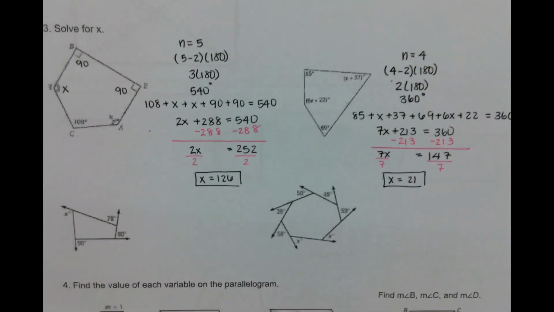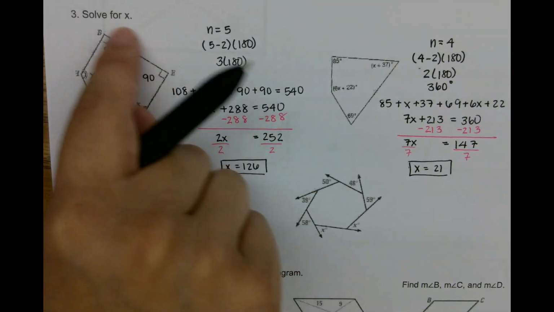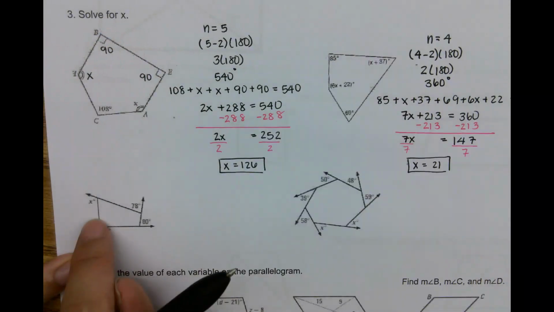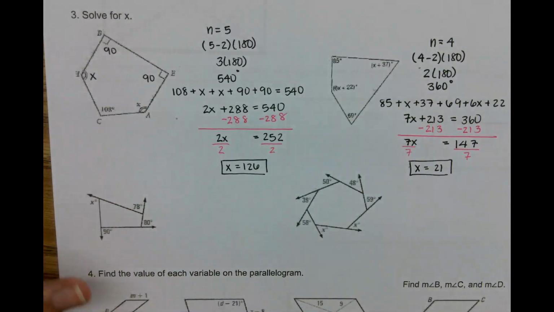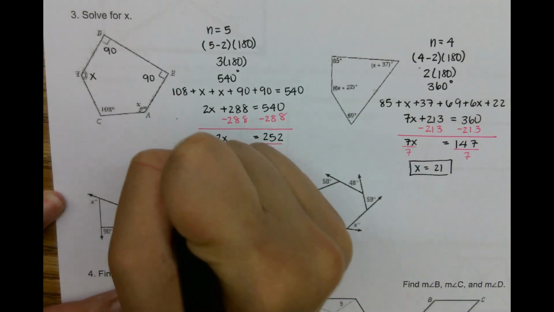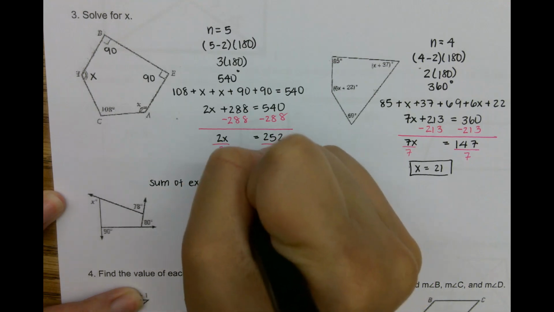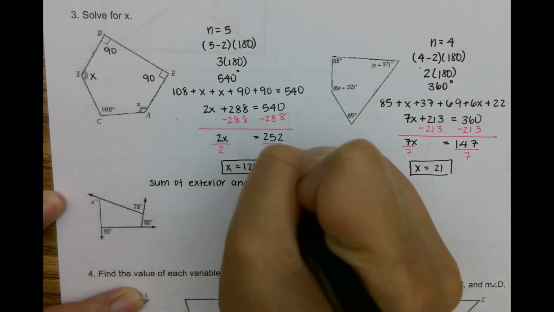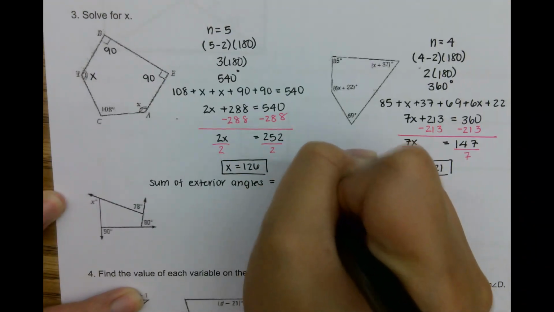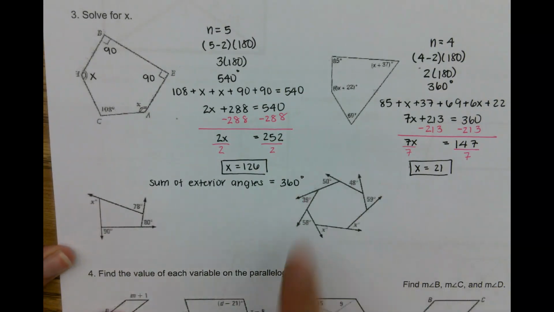The next two problems are exterior angles. While these are inside of my polygon, these ones are outside. They are exterior angles. Okay, and so the formula for this is that the sum of exterior angles is always going to total to be 360 degrees. It doesn't matter if it's a quadrilateral or a heptagon here, it should always total to be 360. Okay? So that makes it nice and easy.